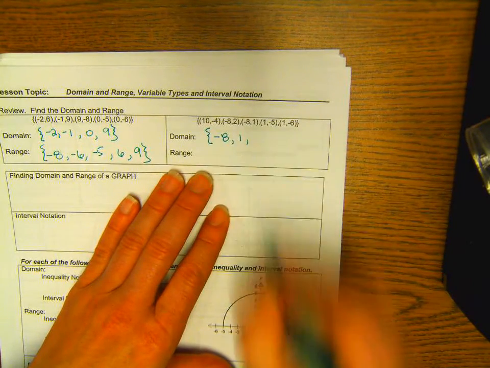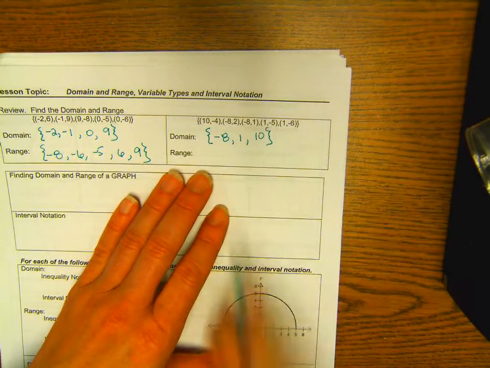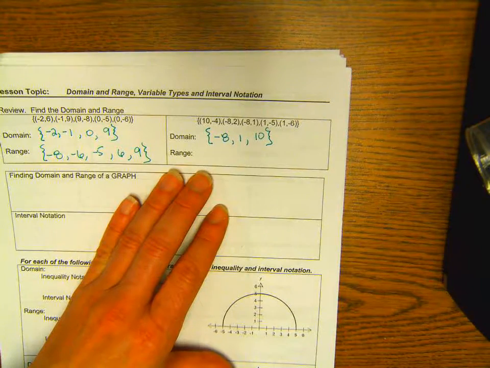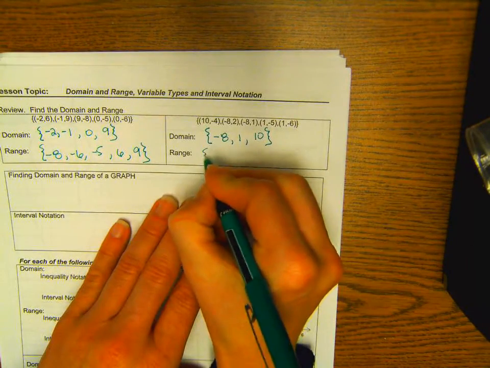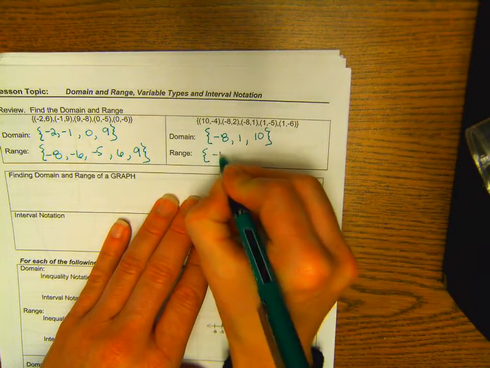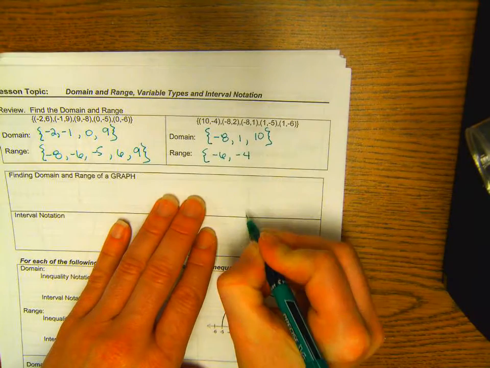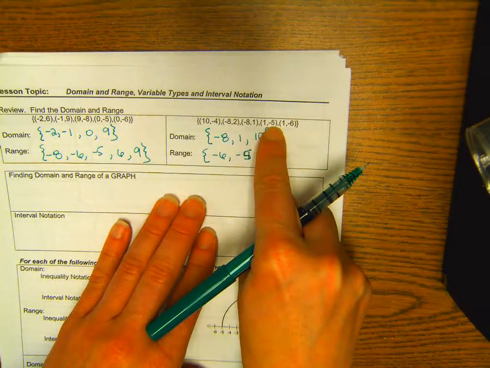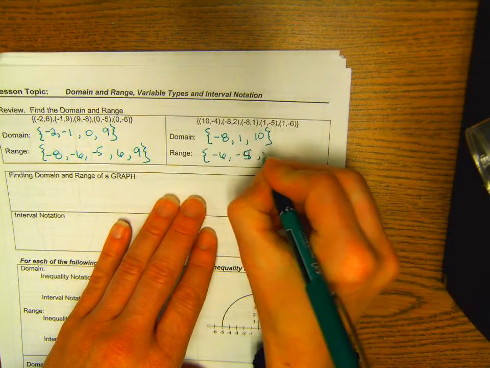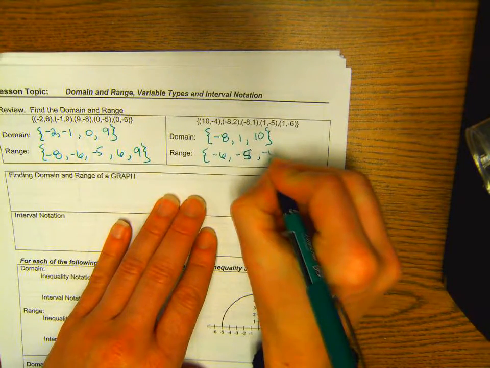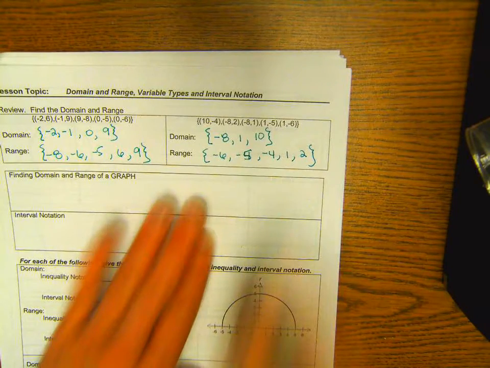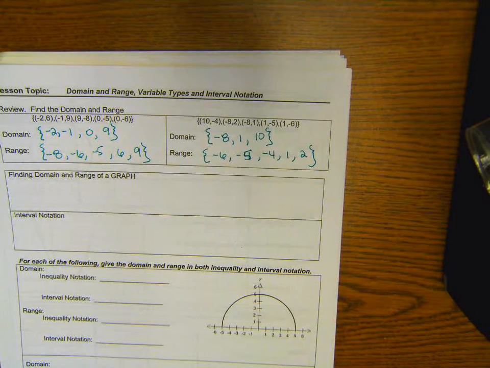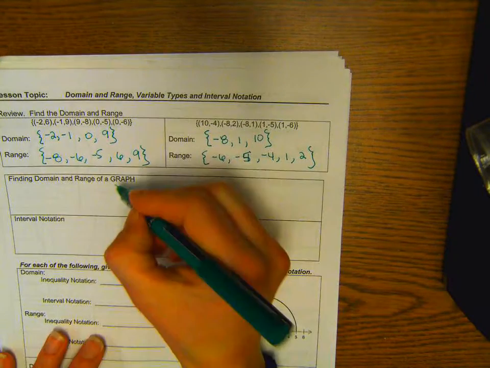1, 10. Already I can tell this isn't a function because I see repeated x values, right? The range would be -6, -5, -4, 1, 2. Okay. So you already know how to find the domain and range if I give you ordered pairs. Today we're going to work on finding the domain and range of a graph.